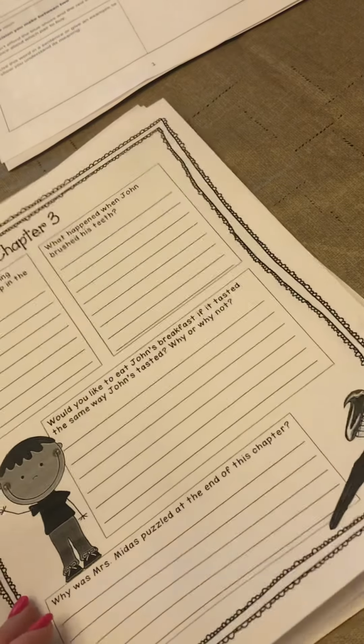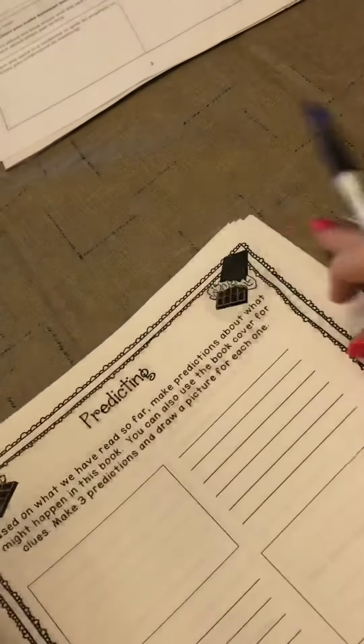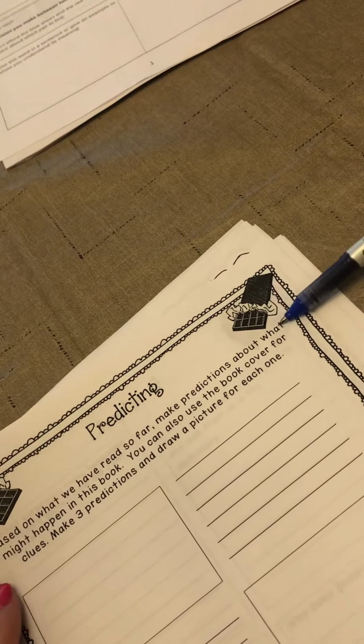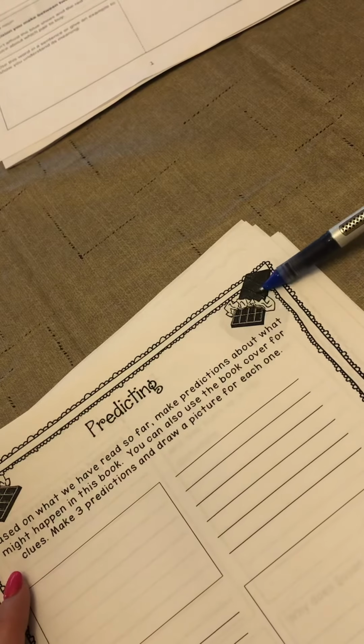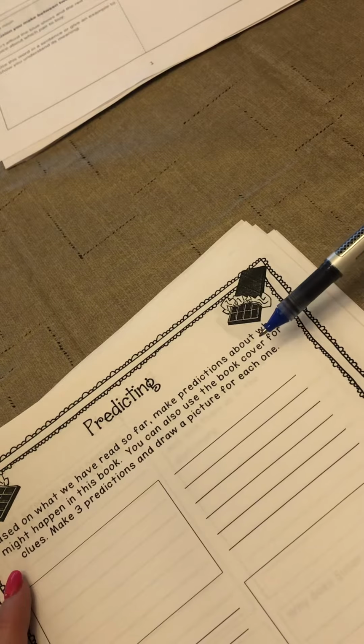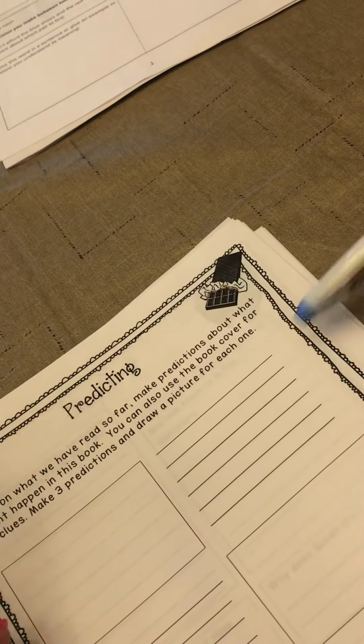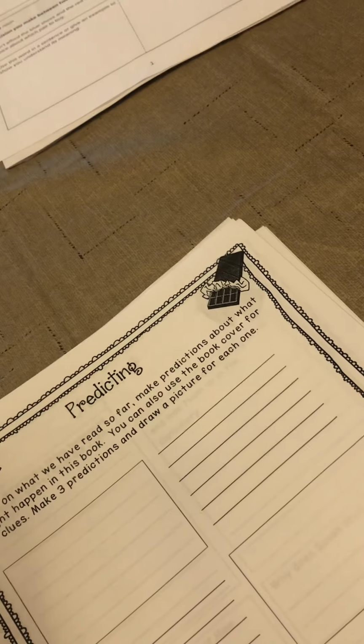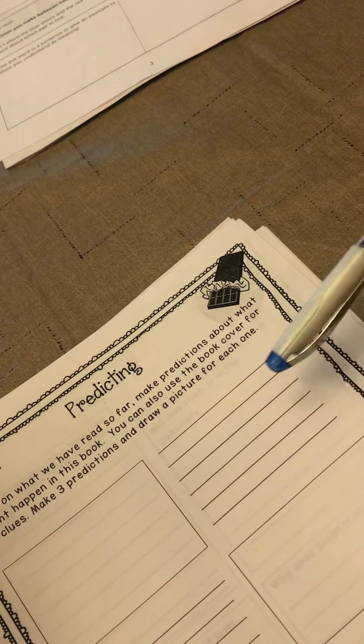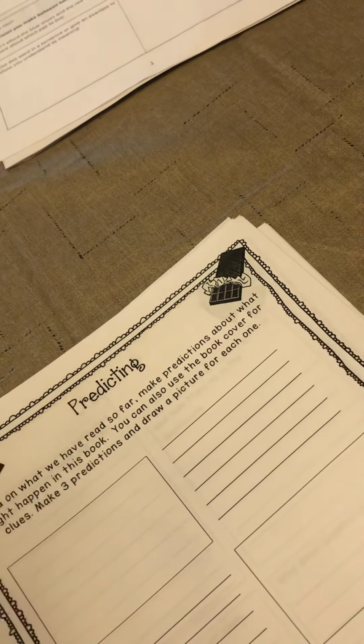Again, complete sentences. And then on this page, you're going to be doing some predicting. Based on what you have read so far, make a prediction about what might happen in this book. You can also use the book cover for clues. Make predictions and draw a picture for each one, okay? So, 3 predictions. What do you think from listening to the story so far? And if you were able to see the title of the book, what do you think is going to happen?